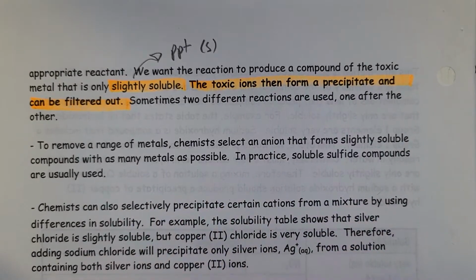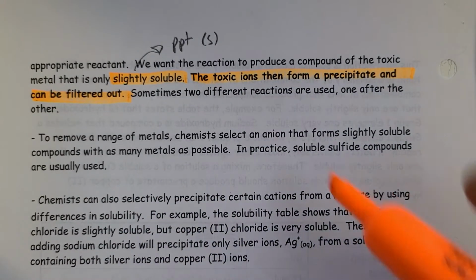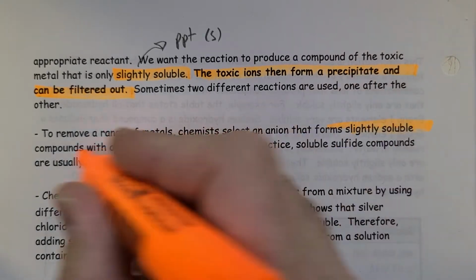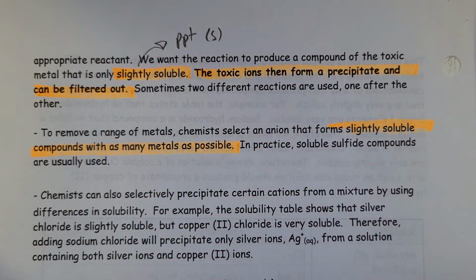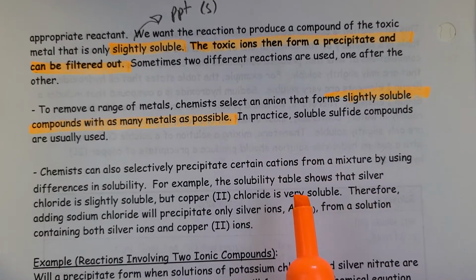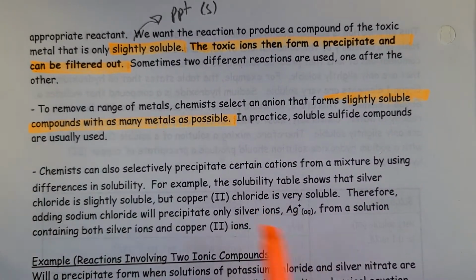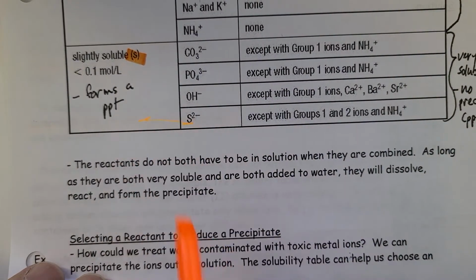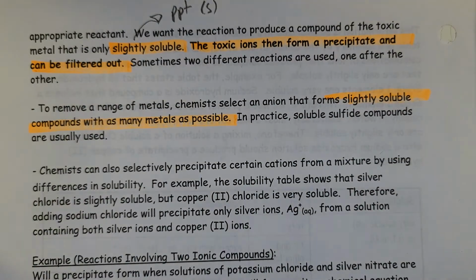To remove a range of metals, chemists select an ion that forms slightly soluble compounds with as many metals as possible. In practice, soluble sulfide compounds are usually used because if we look on that chart, sulfide forms a precipitate with a lot of positive ions.